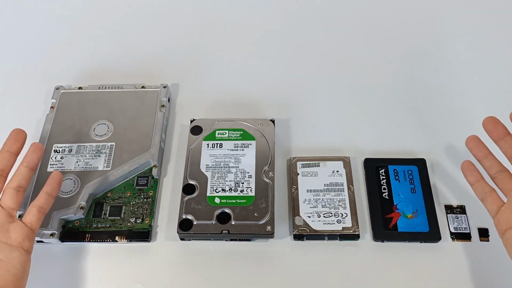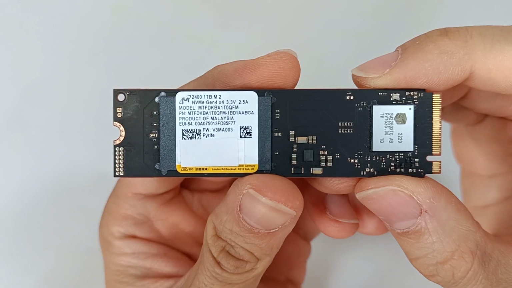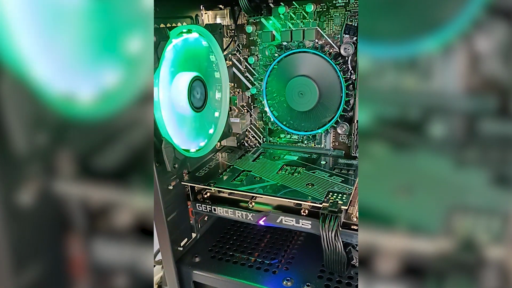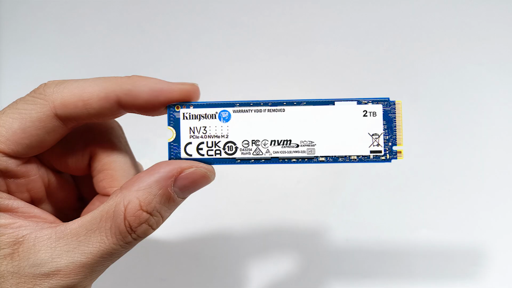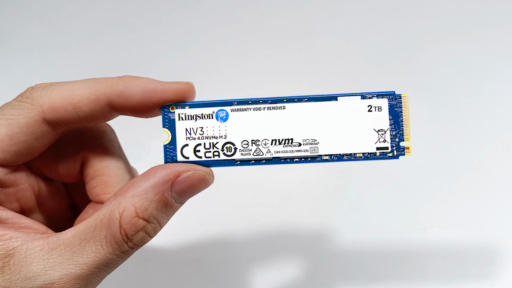I have shown several types of SSDs for computers, with various formats and storage capacities, to build a good computer, but today we'll see the specifications of another NVMe SSD with lots of potential.